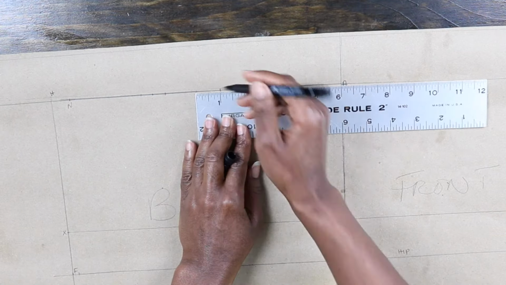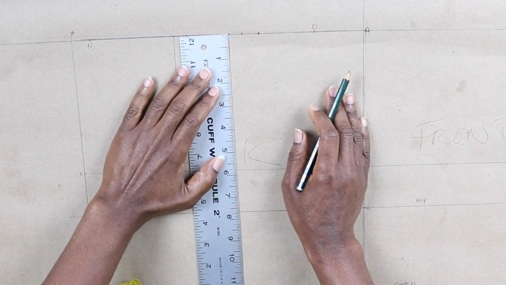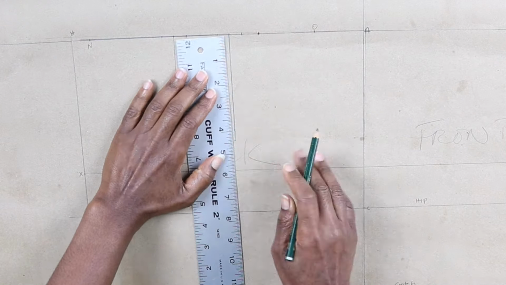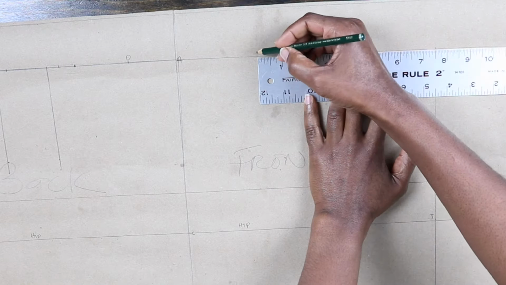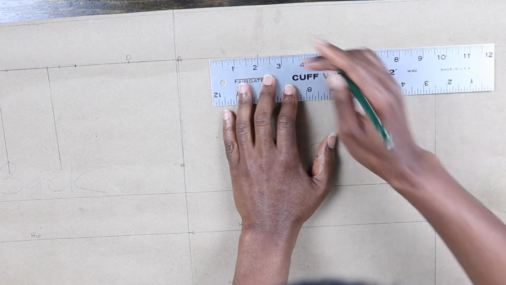Next, I find the middle point for the dart and draw 4½ inches dart lines toward the hip. For the front, I measure my front waist arc plus 1¼ inches.